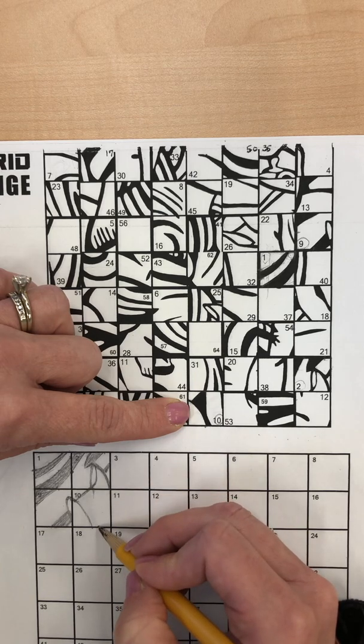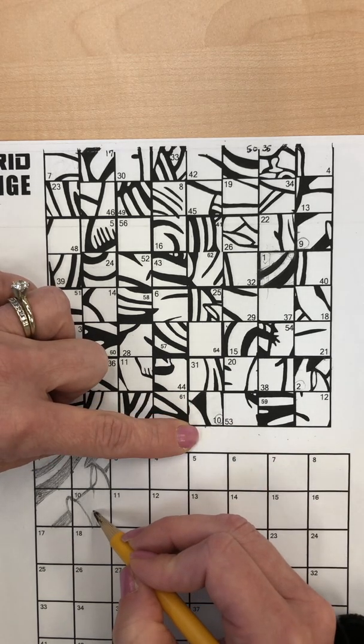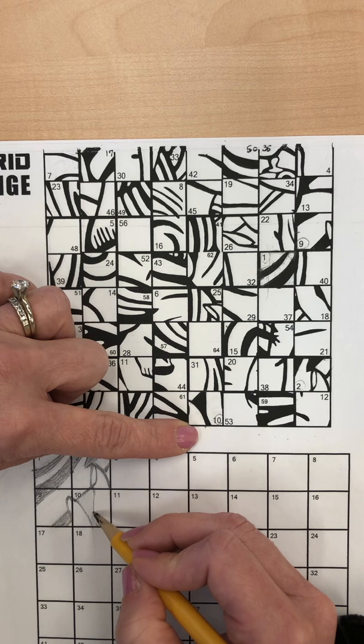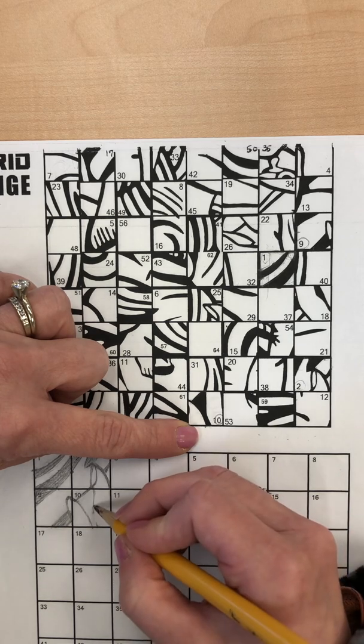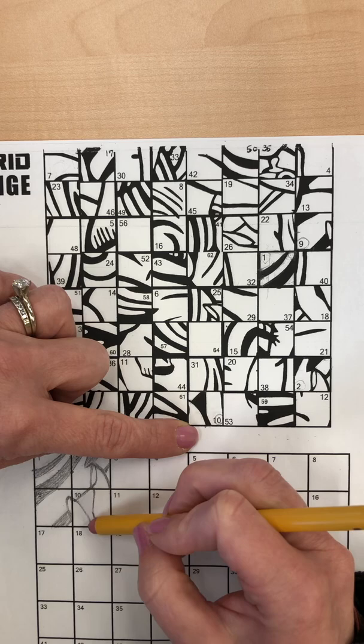If you're insecure about connecting, you can make a mark at the bottom right here. And if further you need to guide yourself, you can make one in the middle. And then you just connect those little areas. Try to get a confident line. If you don't have a confident line, just go back.